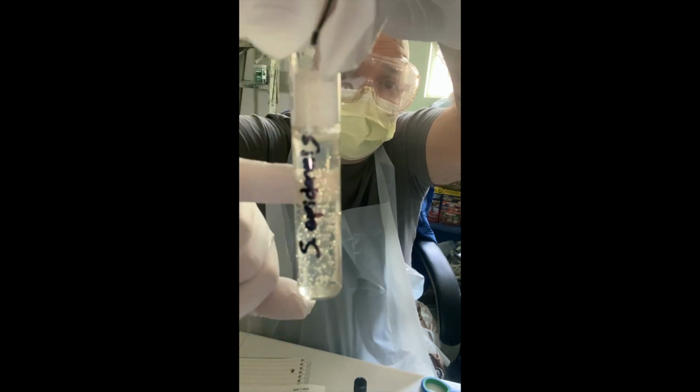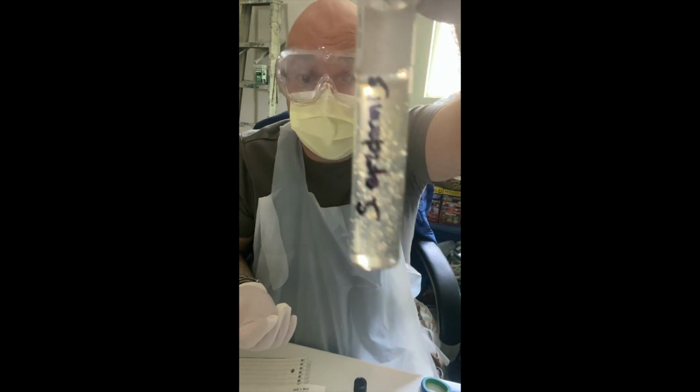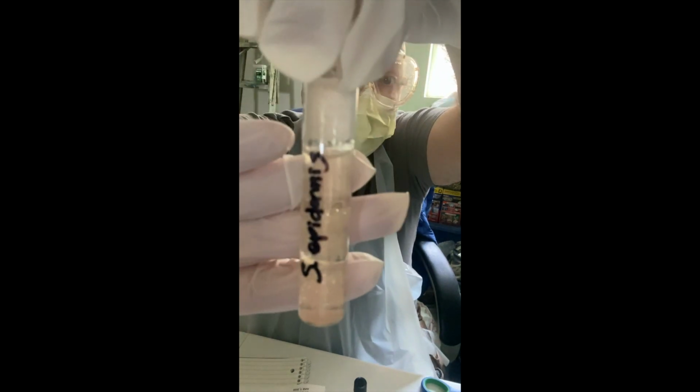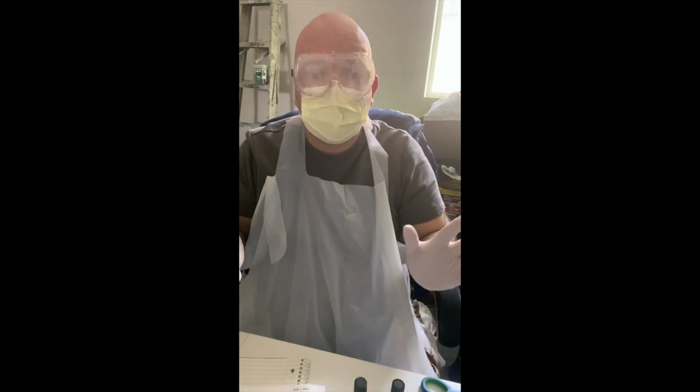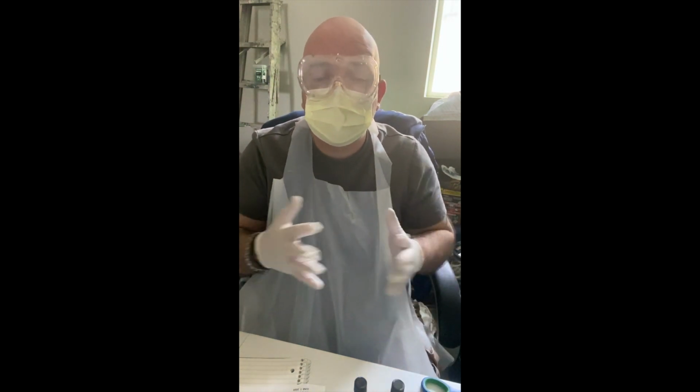Again, I can't see a stab line. So there's a little bit here, so perhaps there was some flagella up here that moved around, but as far as the remainder of the tube, it's very, very clear. And I'm in a very bright room here in my garage. So I would mostly say that this is motility negative.